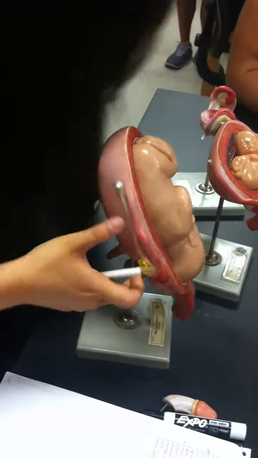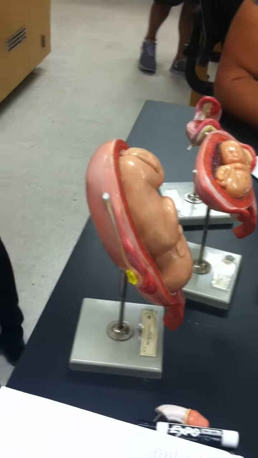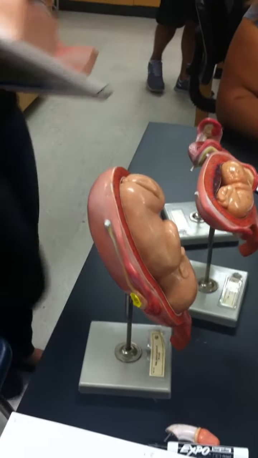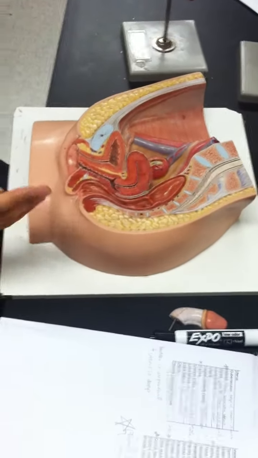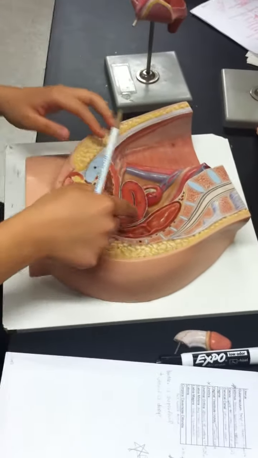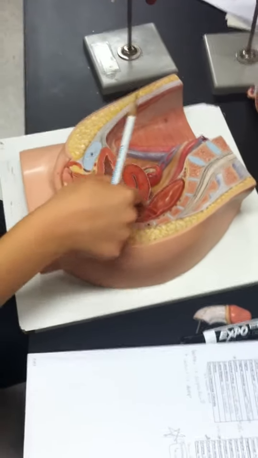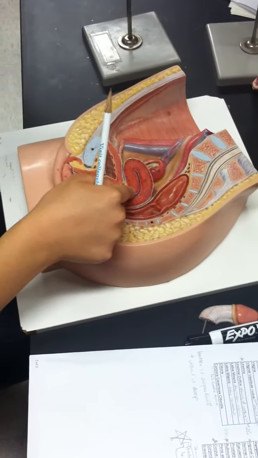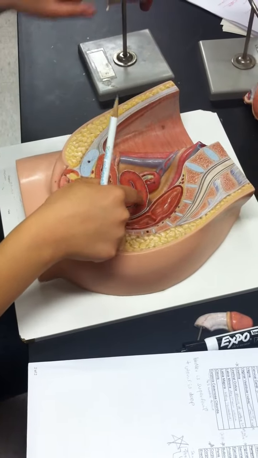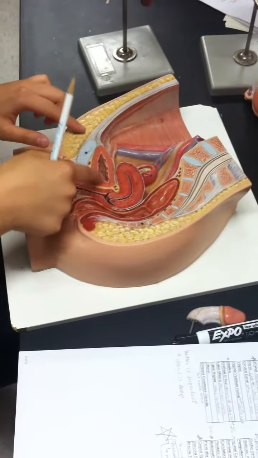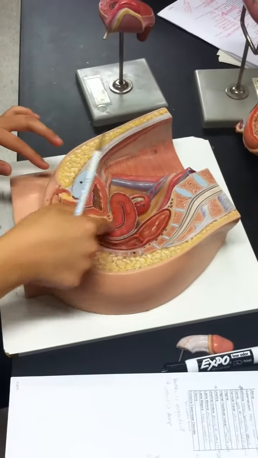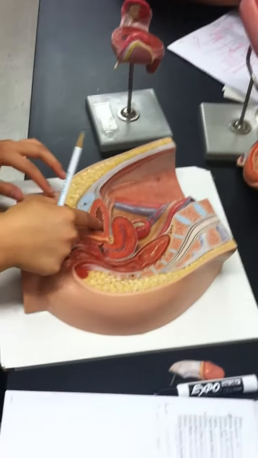The rest of the structures. I have a female model. Okay, there you go. Let me just use this one. See this? This is the uterus. These are different shapes, different cuts in the human body. This right here is the uterus, and that's actually above the bladder. So make sure you don't say this is the uterus and this is the bladder. Okay?